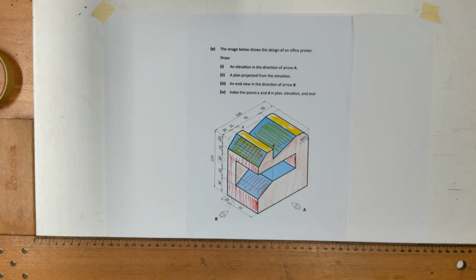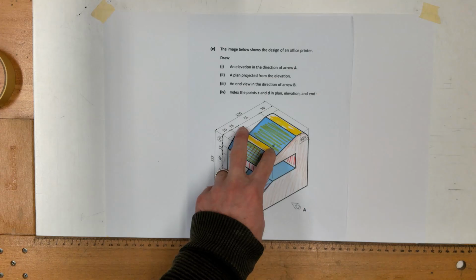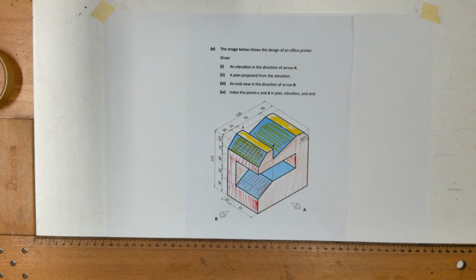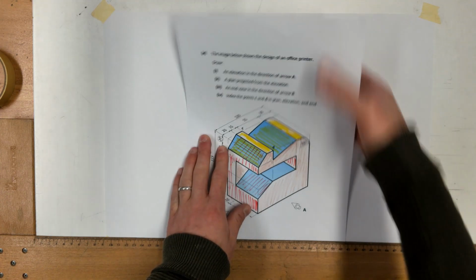Part 3 is an end view in the direction of ROB, pointing towards the right. And then Part 4 is to label points C and D in all 3 views. We'll get to that at the end. So the first thing, as always, we're going to draw 3 boxes to fit our 3 views inside. The elevation is going to go on the left.